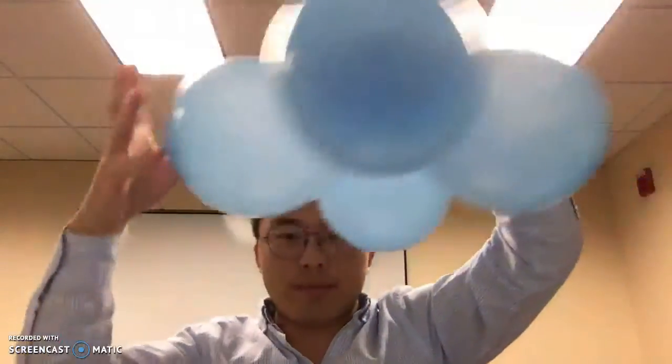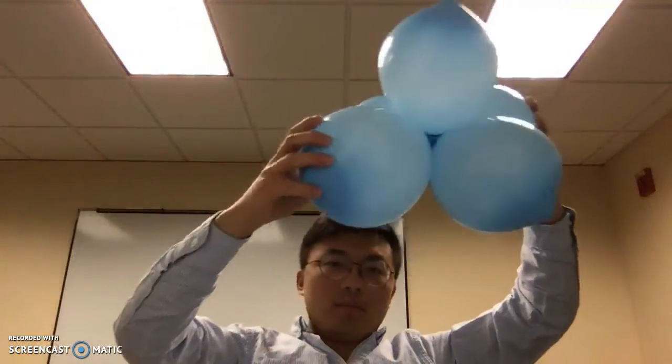It's like this one. The electron domain geometry is octahedral, and the number of lone pairs is just one, and the example is BrF5.